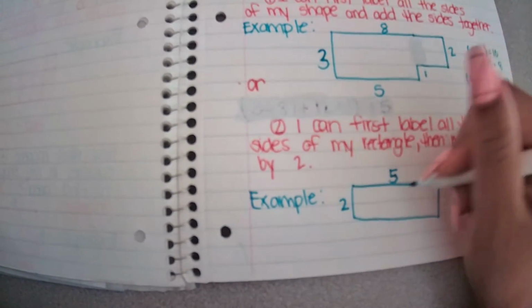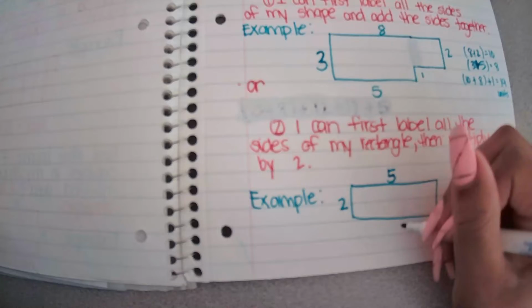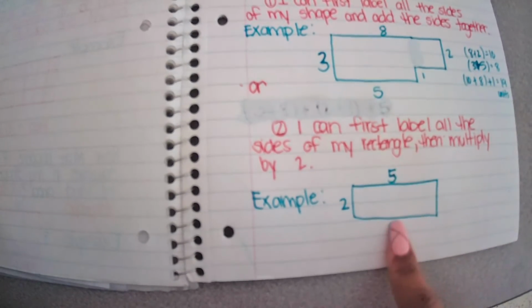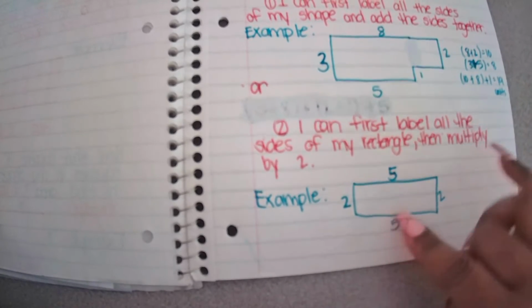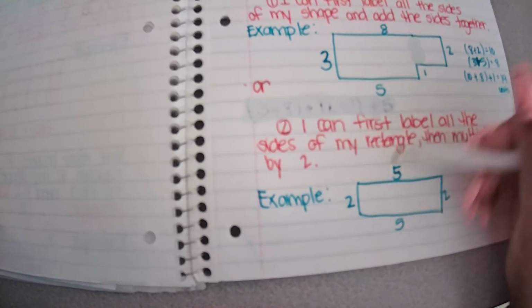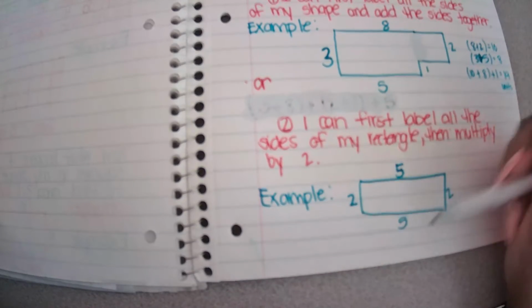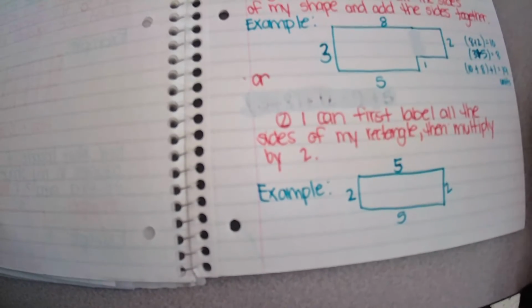So first I can label my sides. I have 2, 5, and I'm going to label my width. I'm label my other length. Now that is not always necessary. Once you start to grasp the concept, especially with rectangles, you'll notice that, hey, I already know what this side is, so you won't even have to label that part.